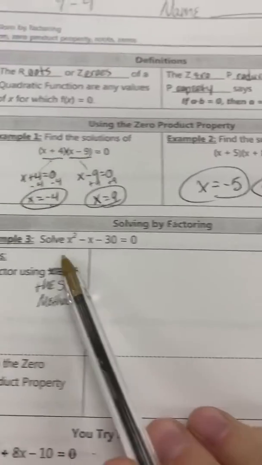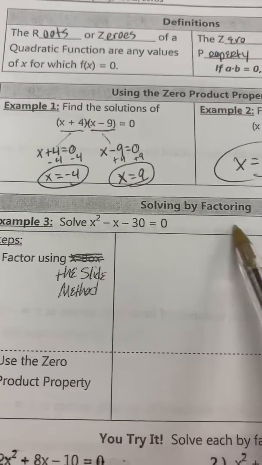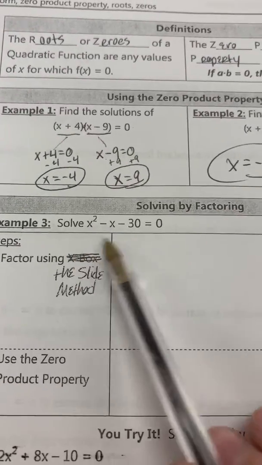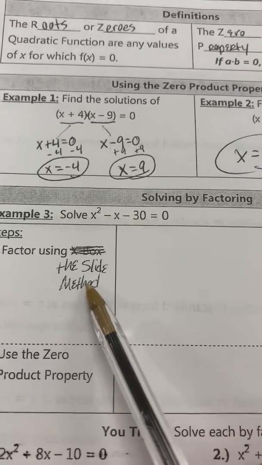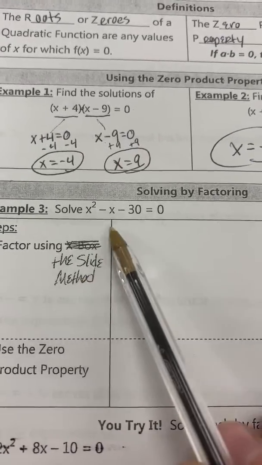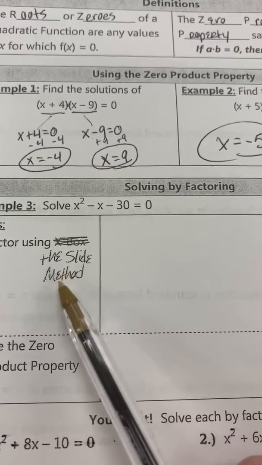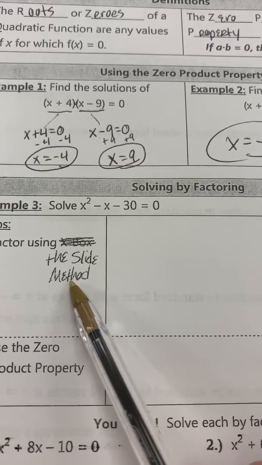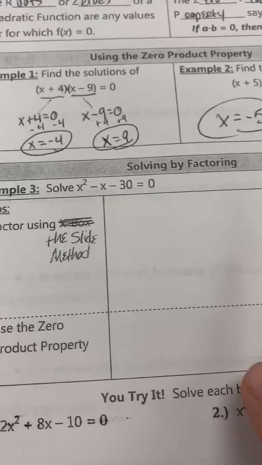Example 3. We still need to use the zero product property, but the first thing we're going to have to do is factor it. This equation is not already factored. We're going to have to use the slide method, which you learned in Unit 8, in 8.5. So if you have no clue what I'm about to do, go back and look at your 8.5 notes.